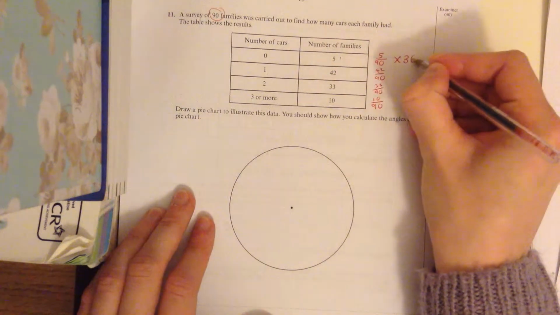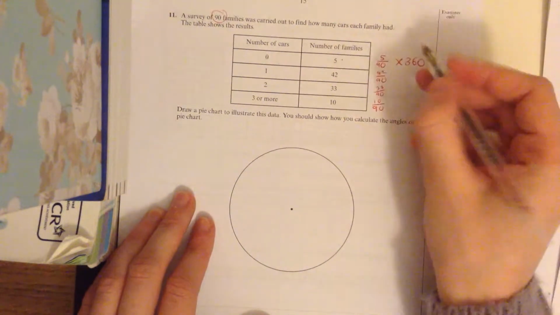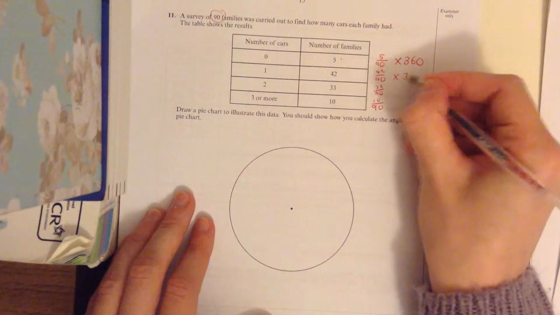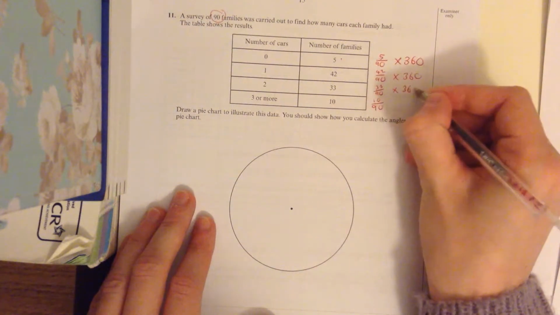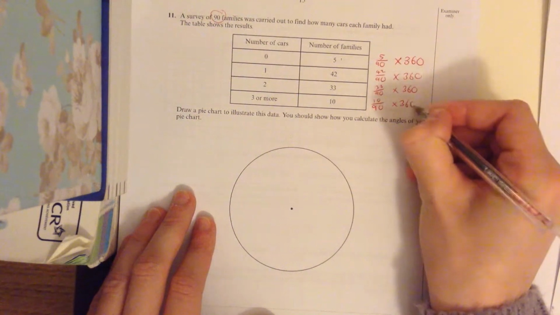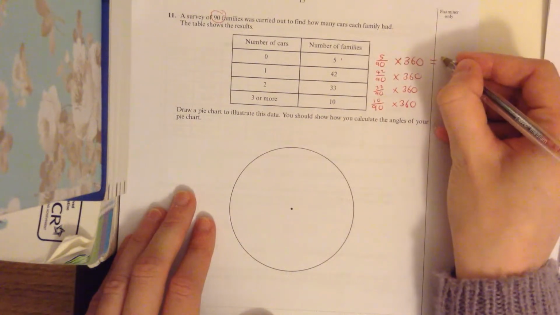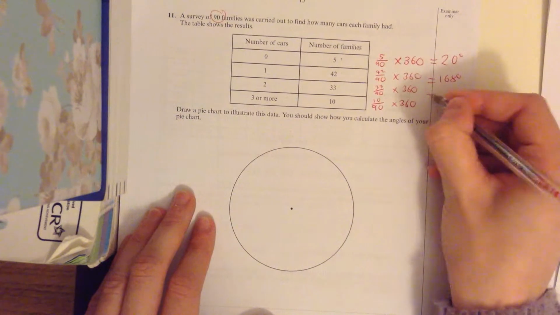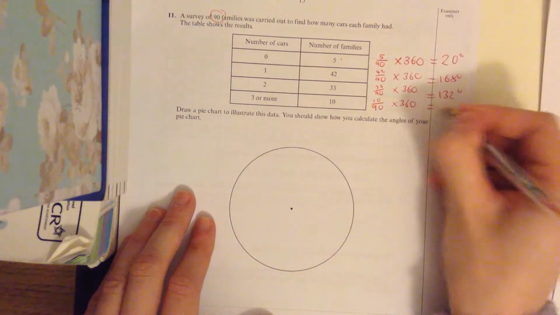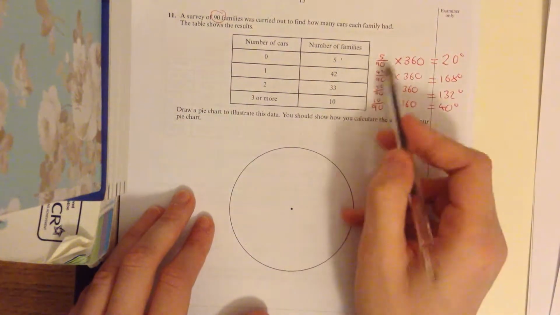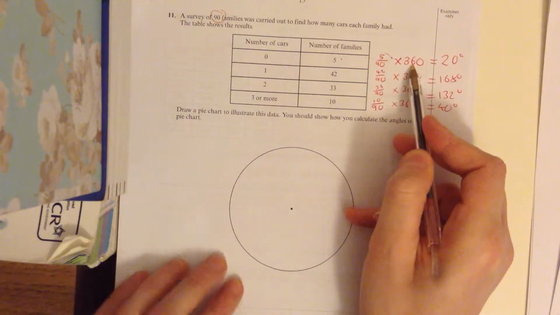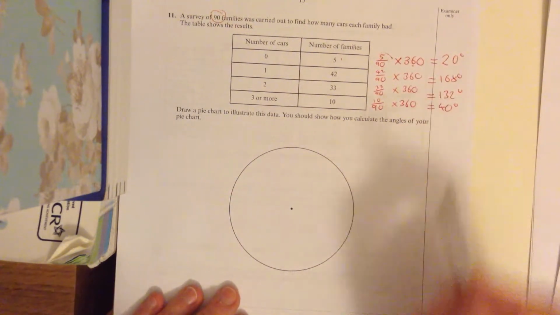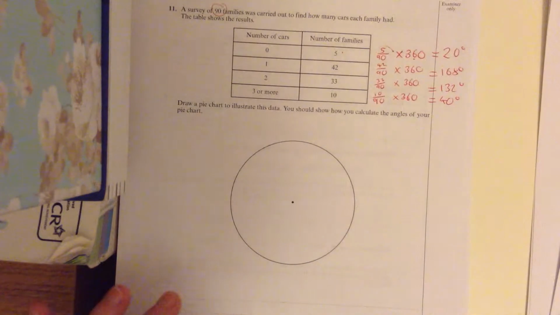And then you want to times this. It's a fraction of a circle. Remember, a circle is 360 degrees. It's a fraction of 360. So times all of these by 360, and then you type that into your calculator. You're going to end up with 20 degrees, 168 degrees, 132 degrees and 40 degrees, because it's a fraction of a circle, which is 360 degrees. Now we have our 4 angles. You need to use your protractor.